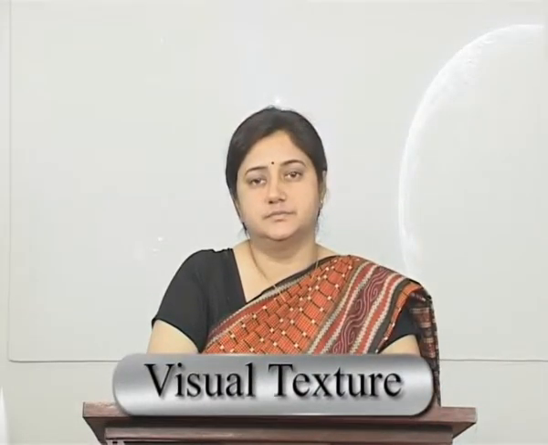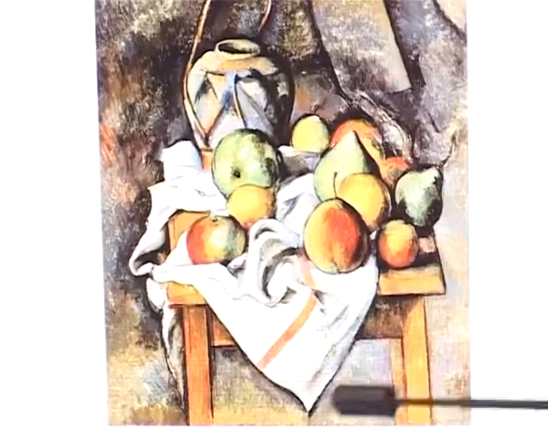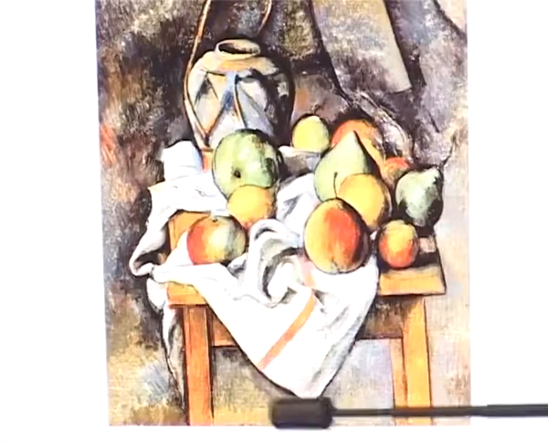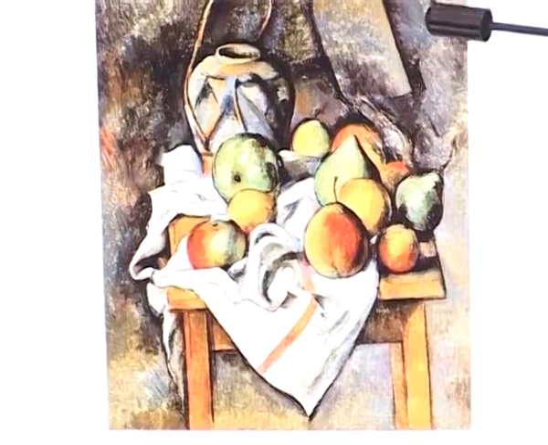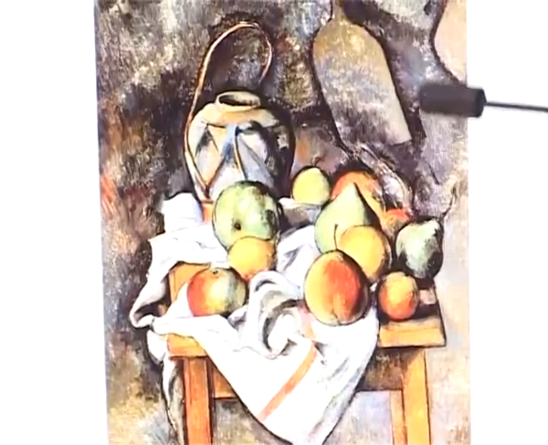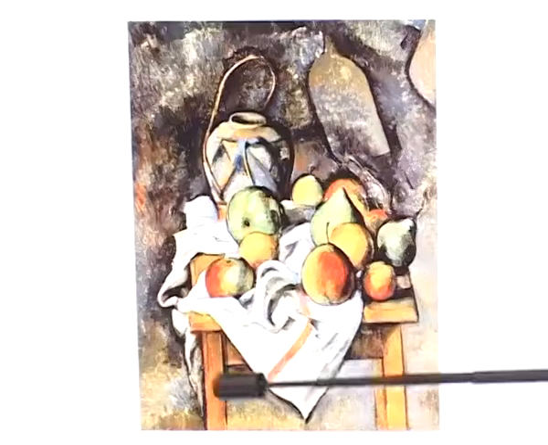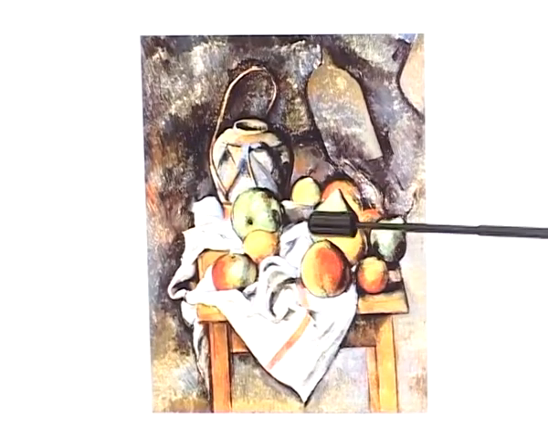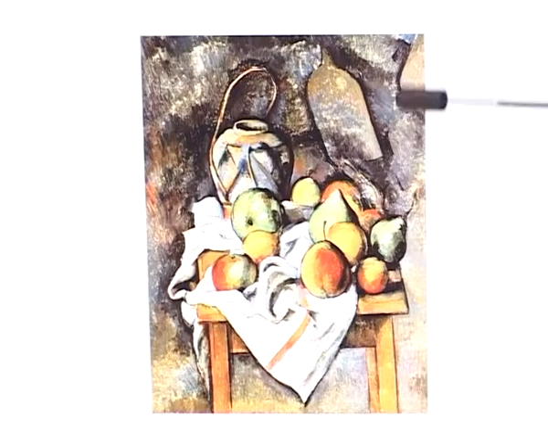Visual texture. When we feel the hardness and softness of an object just by seeing it in a drawing, that is called visual texture or 2D texture. Here we give only an illusion of the texture.